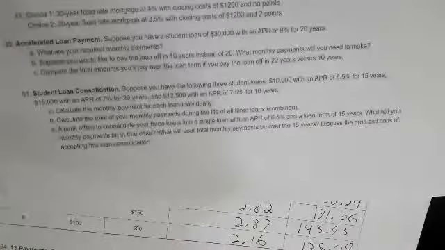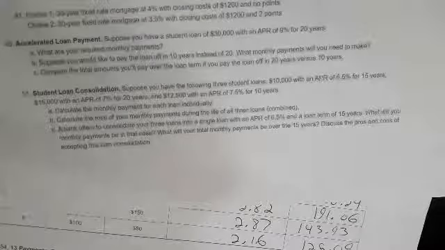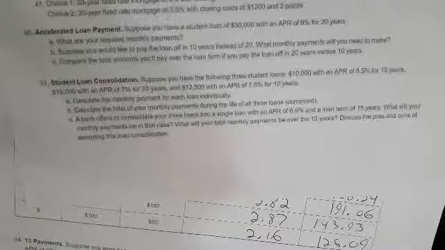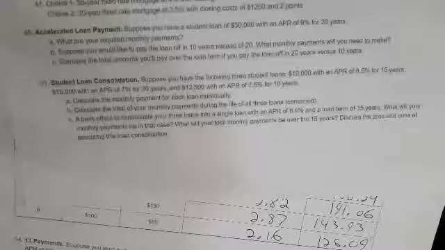Number 5.1 says, suppose you have 3 student loans. We have 10K with APR 6.5% for 15 years, 15K with APR 7% for 20 years, and 12K with APR 7.5% for 10 years. Calculate the 3 monthly payments. Calculate the total of your monthly payments during the life of all 3 loans. A bank offers to consolidate your 3 loans into a single loan with APR 6.5% and a loan term of 15 years. What will your monthly payments be in that case? What will your total payments be after 15 years? Discuss the pros and cons of accepting this loan consolidation.